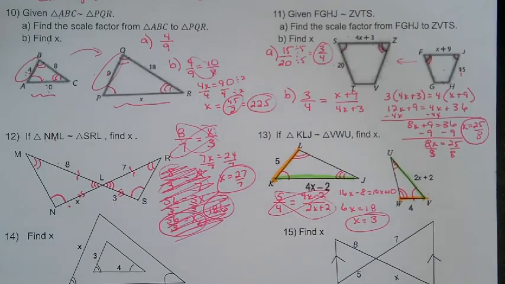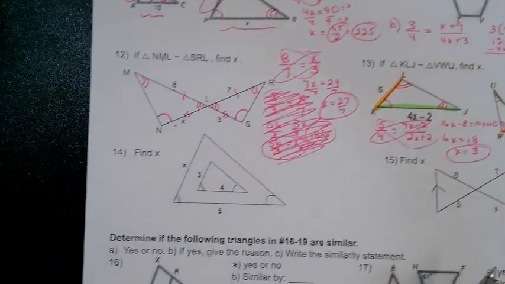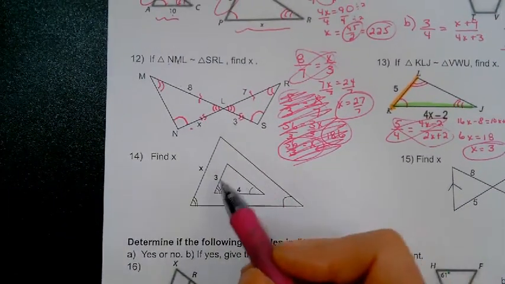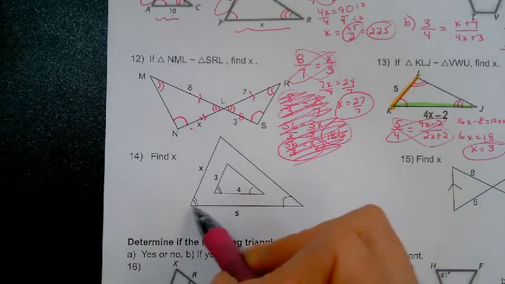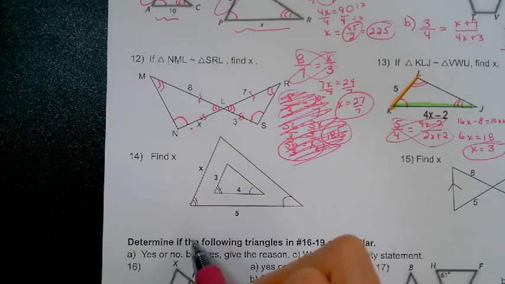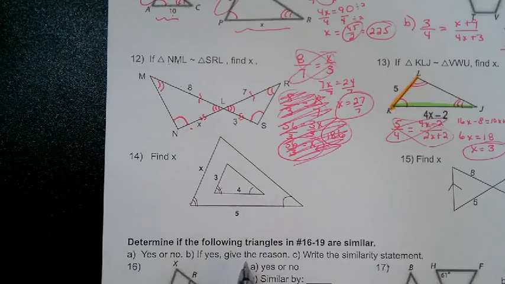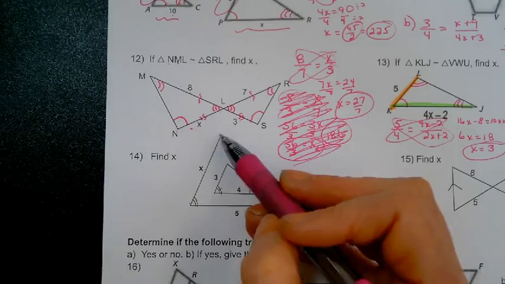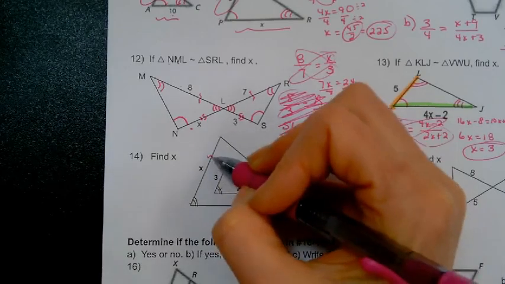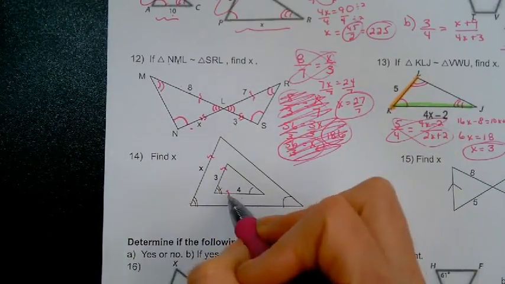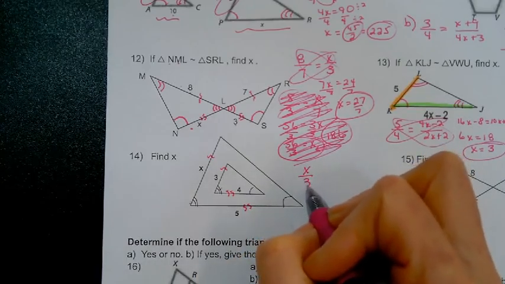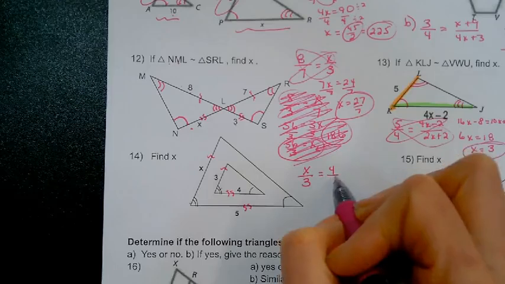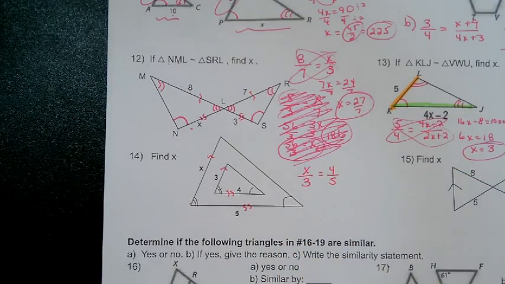Okay, number 14. Set of similar triangles. Here's a triangle inside this triangle, and notice these are corresponding angles and they're congruent, and these are corresponding angles and they're congruent, so these are similar. So my corresponding sides are going to be x and 3, that's one pair, and then the other pair is going to be 4 and 5. So x compared to 3 as 4 compared to 5. This side compared to this side.